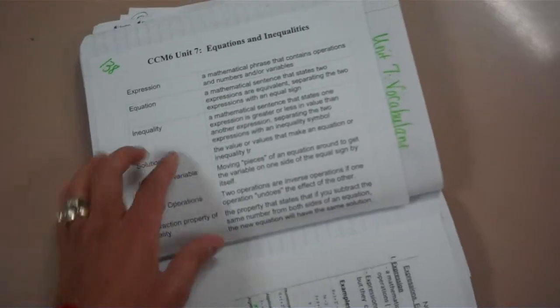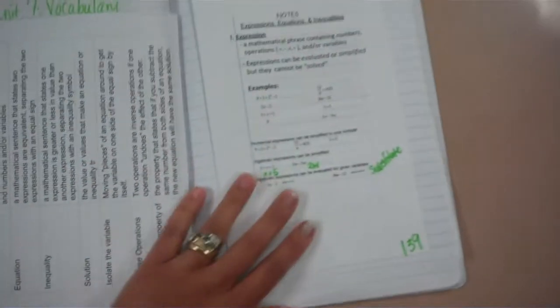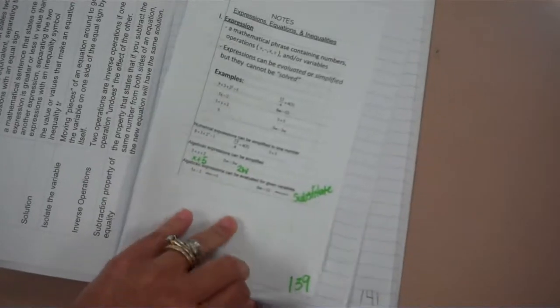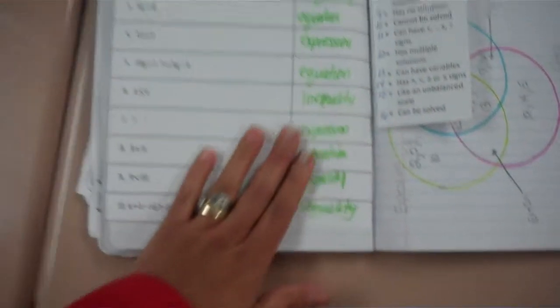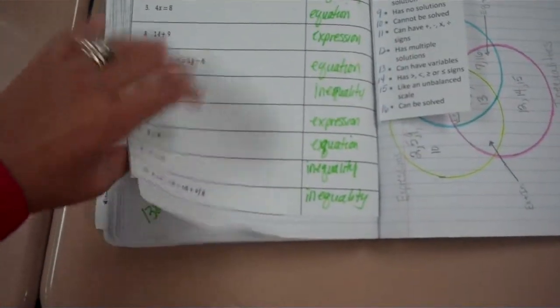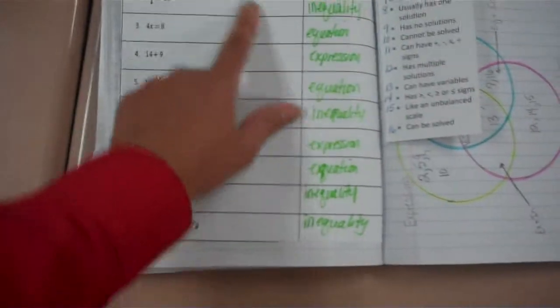138 should be the Unit 7 equations and equality vocabulary words. And 139 should be the notes. And both of these sheets were given out on Monday, December 15th. This was homework for Monday, December 15th on page 140. This is 140. This was homework for Monday, December 15th.